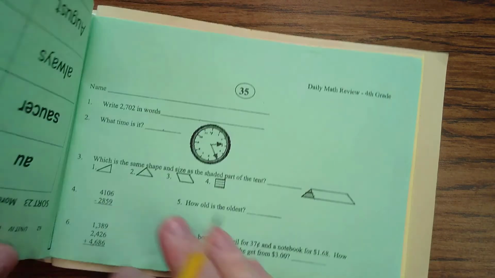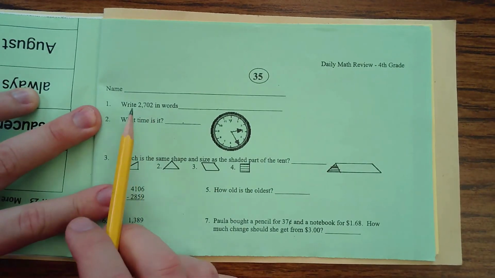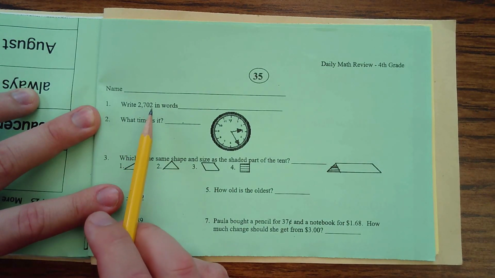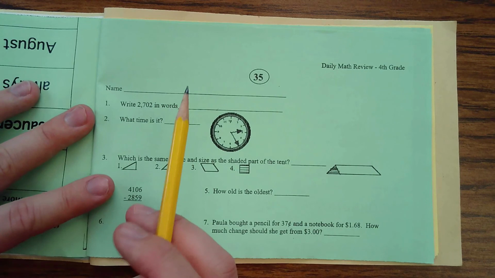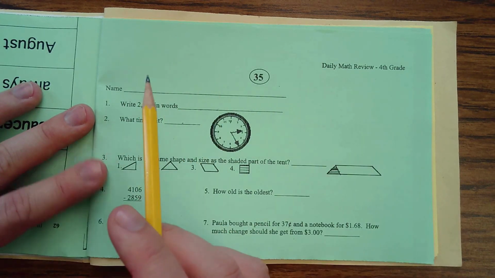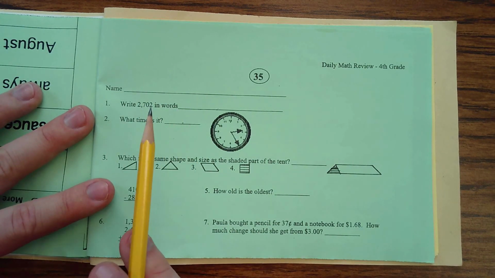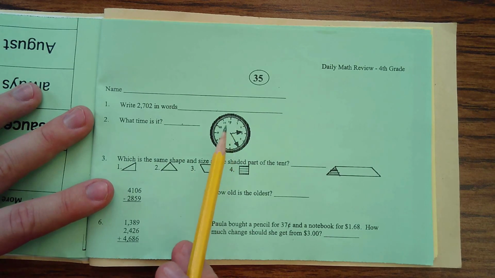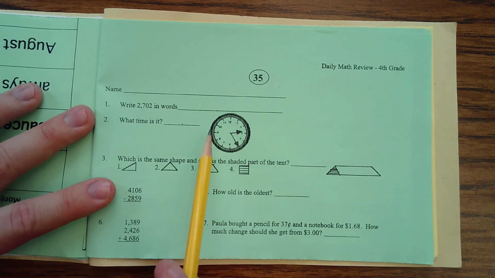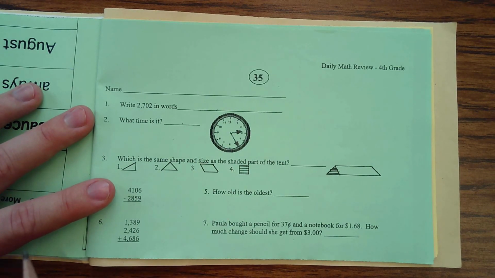Okay, let's look ahead to tomorrow. Write 2,702 in words. This is something if you ever have to write a check when you're older, you're going to have to do. So 2,702 in words. What time is it? If you need to look at a different clock that's bigger to help you see those numbers better, feel free to do that.